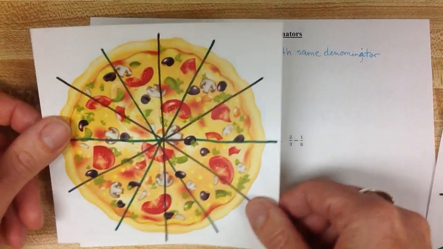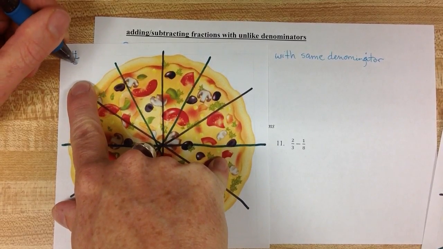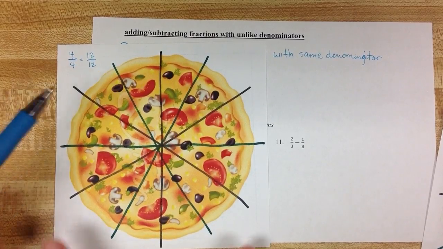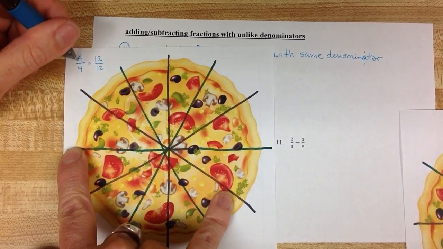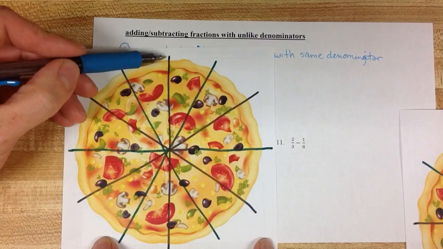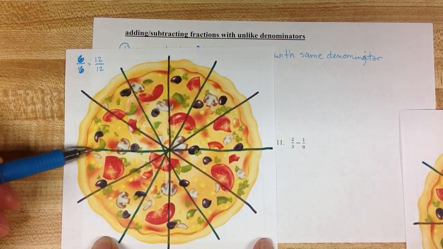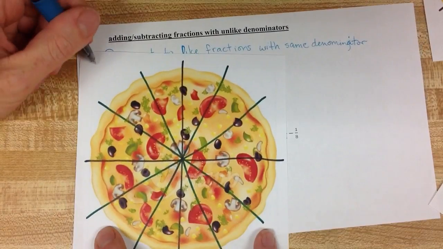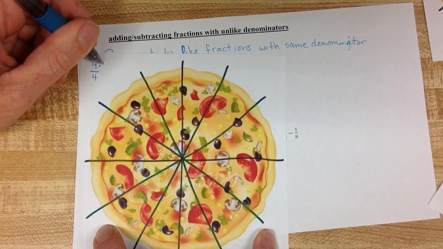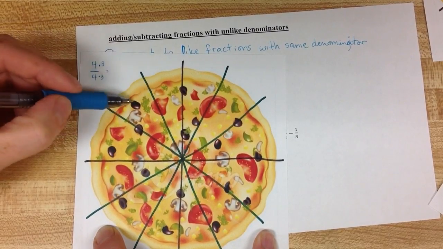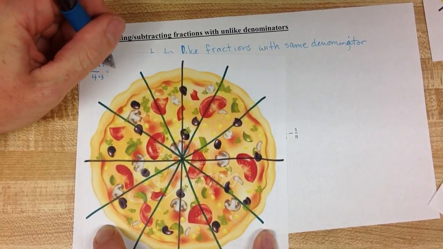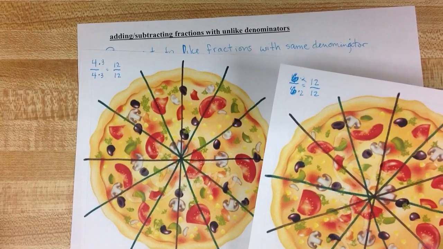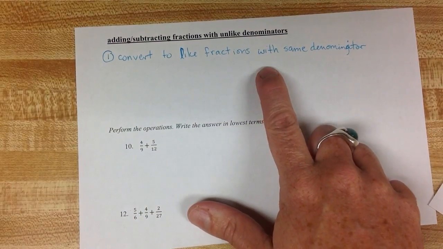So looking at these pizzas, when we started, this pizza was 4/4, and it became 12/12 by cutting each of those extra slices. Oh, I lied. That one's the 6/6. It started with 6 pieces, and we cut each of those pieces in half in order to make it into 12/12. This pizza started as 4/4 of a pizza, and we cut each of those slices into thirds, 3 more slices over there, in order to also get 12/12. And with those matching denominators, now we could compare a portion of this pizza to this one, where we couldn't previously.